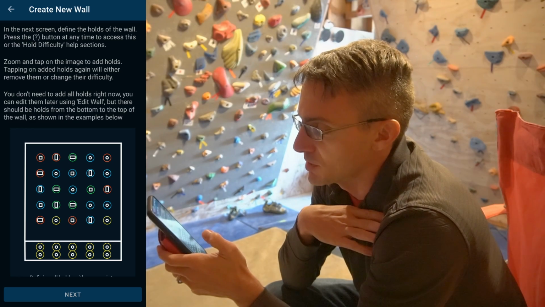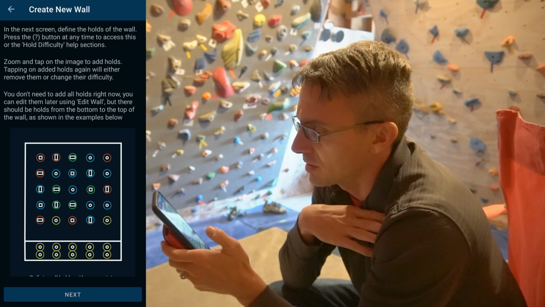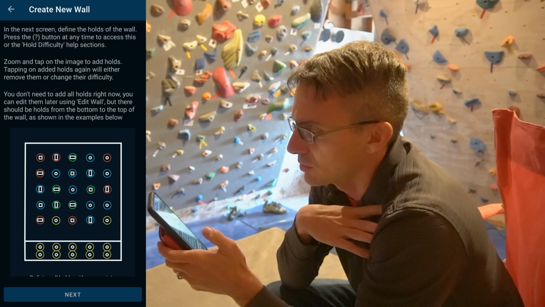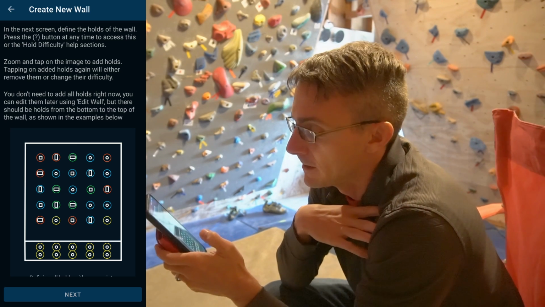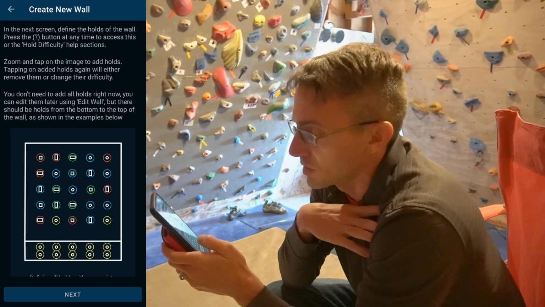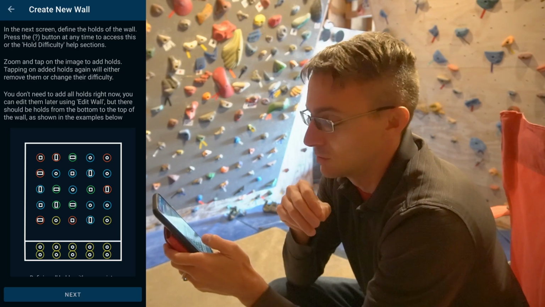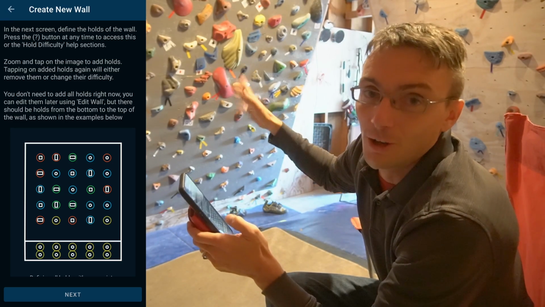And it says zoom and tap on the image to add holds. Tapping on added holds again will either remove them or change their difficulty. Don't need to add all the holds right now. You can edit them later using edit wall. So that's really nice because I think it would be hard to do my entire wall all in one sitting.